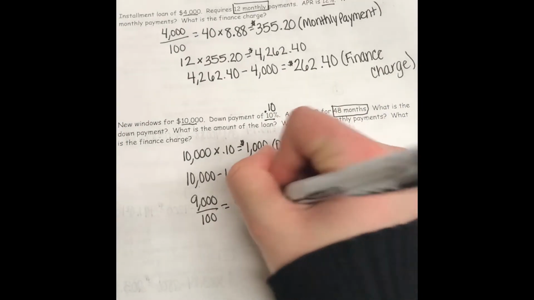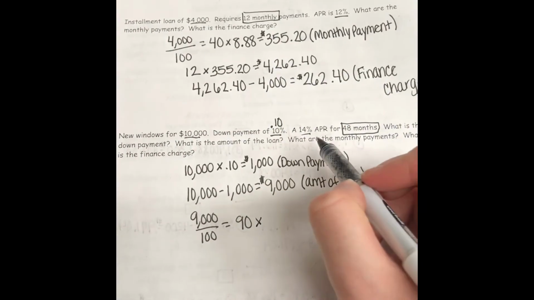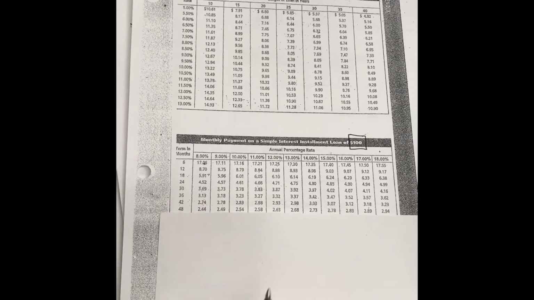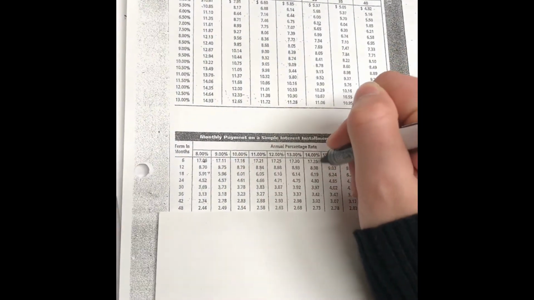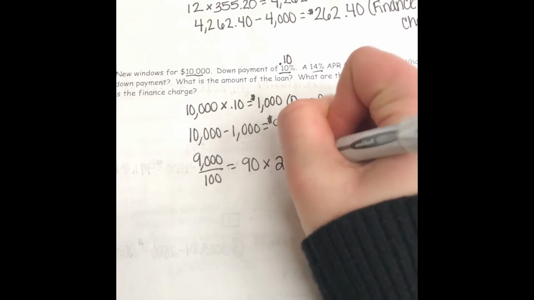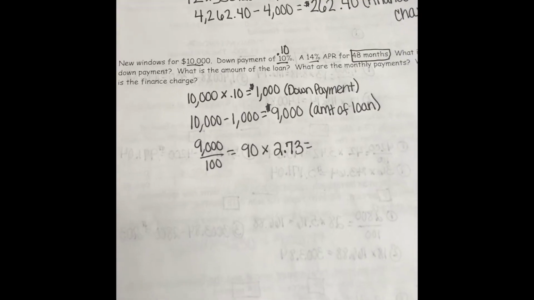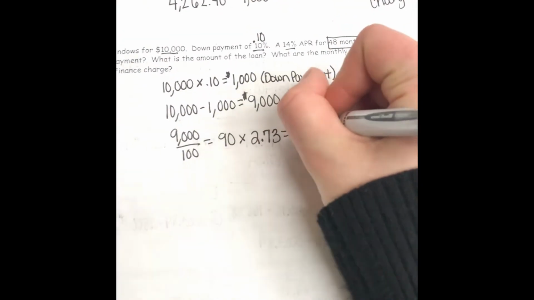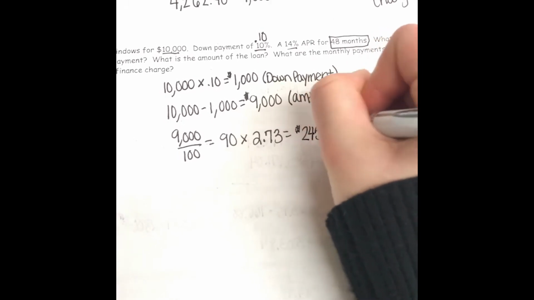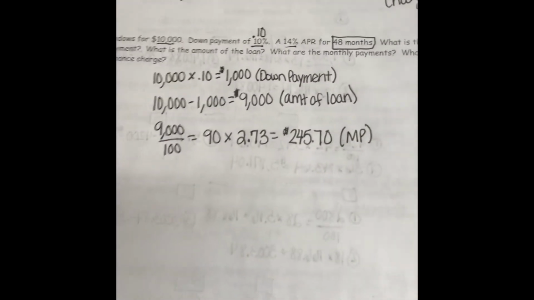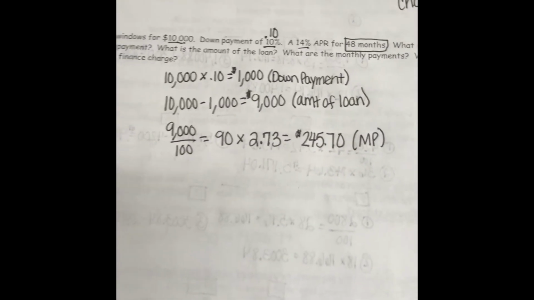Then I multiply that by my table value. So I'm going to have to look at 14% for 48 months. So I'm going to take my index card to 48 months, follow down 14%, 2.73. So 90 times 2.73. So my monthly payment is $245.70. I can abbreviate monthly payments with MP.